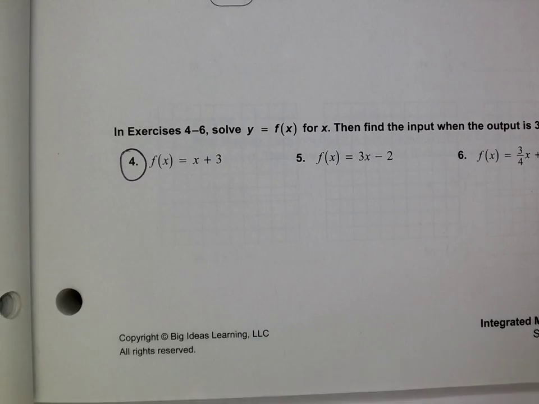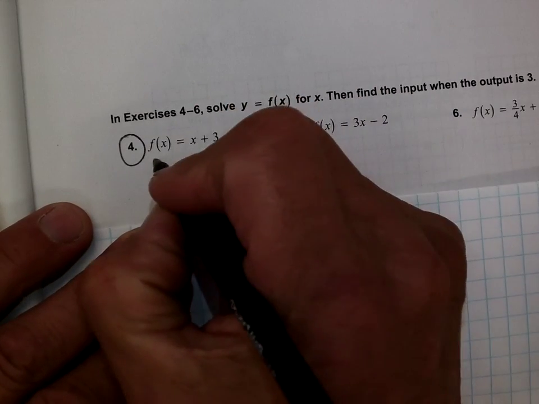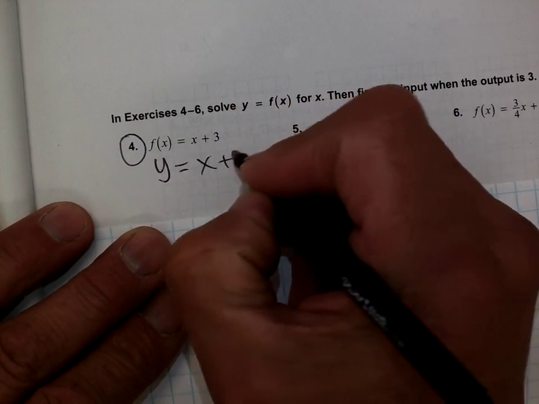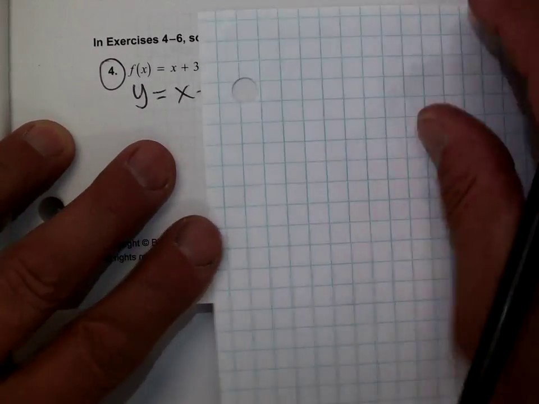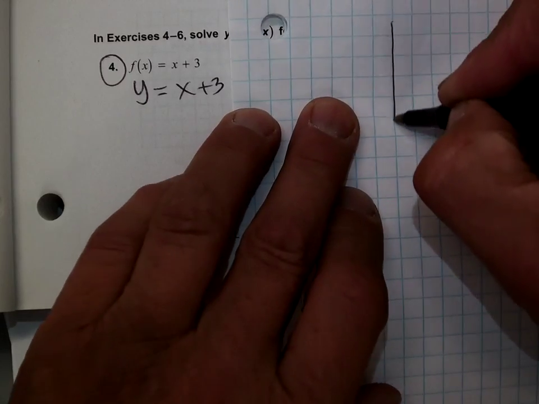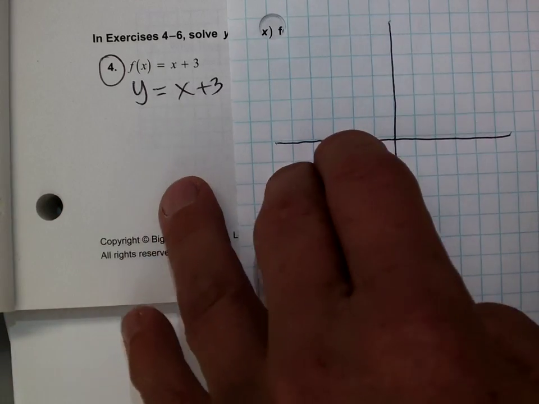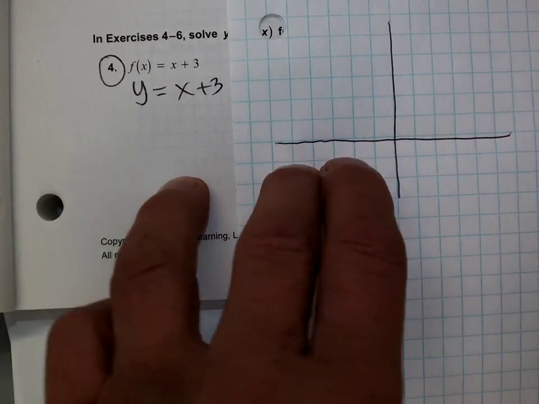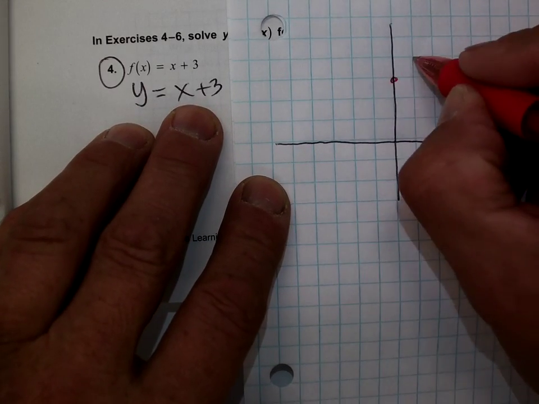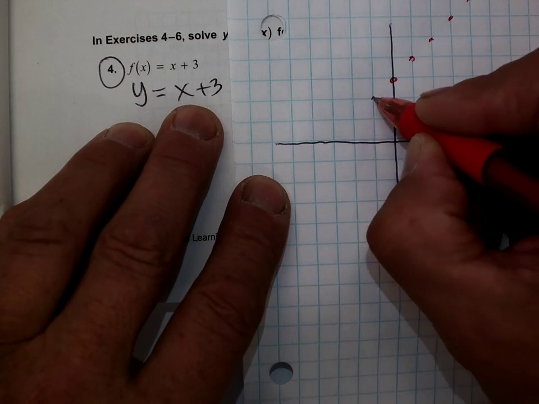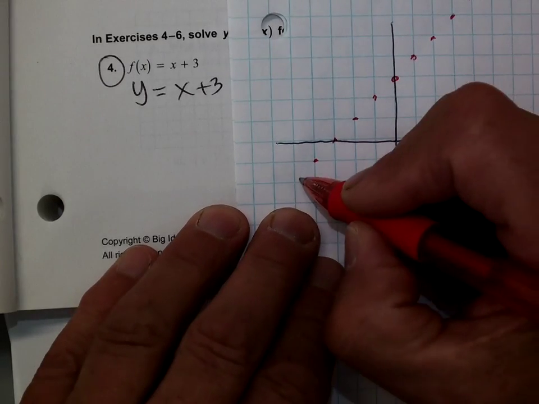So I just want you to watch. If I had a piece of graph paper, and I know that f of x and y are the same thing, right? And I wanted to graph number 4. Well, I can do that. That's easy, right? We know how to do this. Let me get a different colored pen. So if I wanted to graph x plus 3, I'd start at 3. I'd go up 1 over 1, up 1 over 1, up 1 over 1, right? Here's my line.